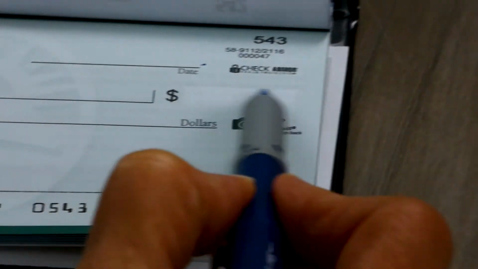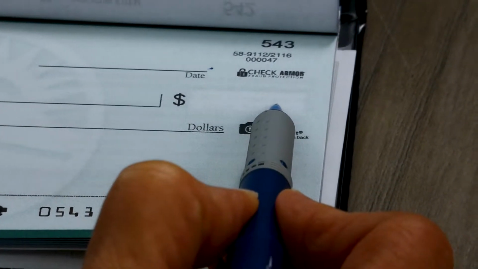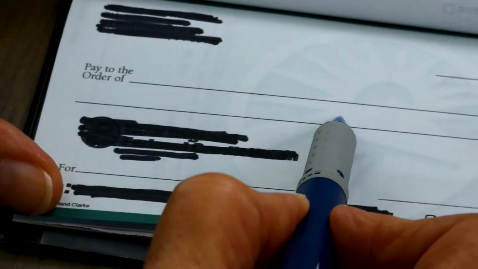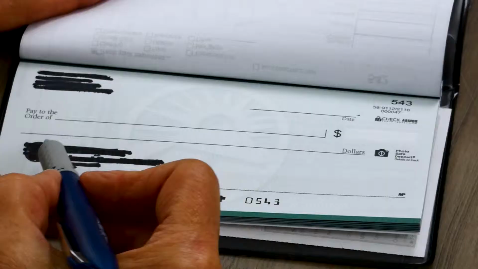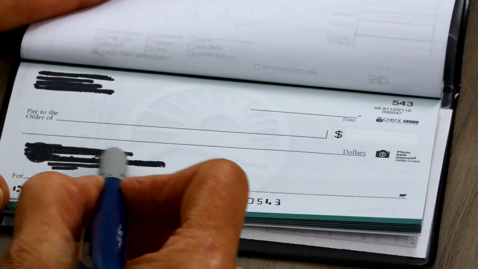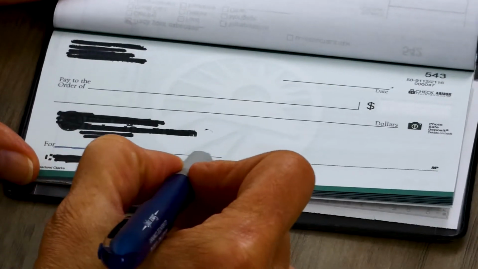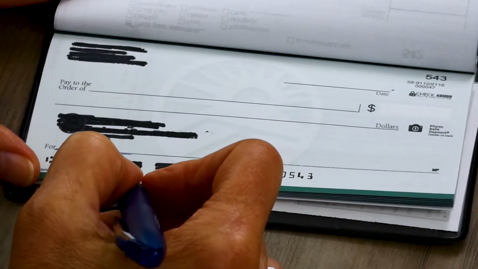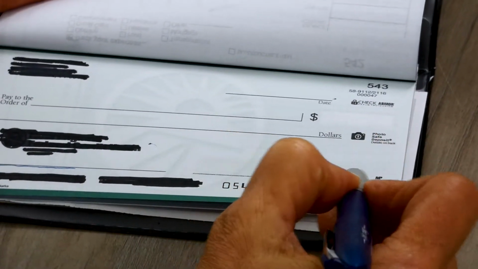There's a blank box here. This is where you write in the numerals, the actual number. This bottom line here is where you write it out in word form. Right here is the name of the bank, so I took that out. There's a little memo line, and it helps you to remember what this check was actually written for. And this is your signature line.